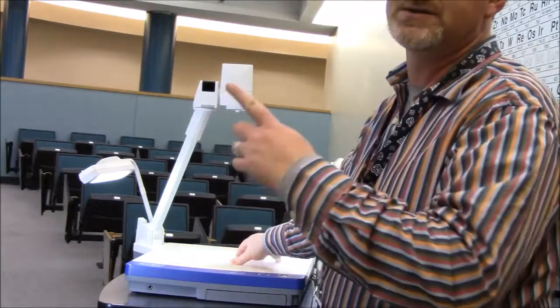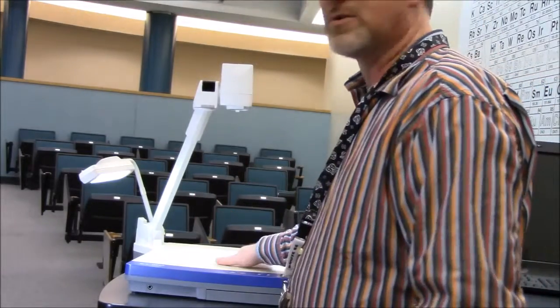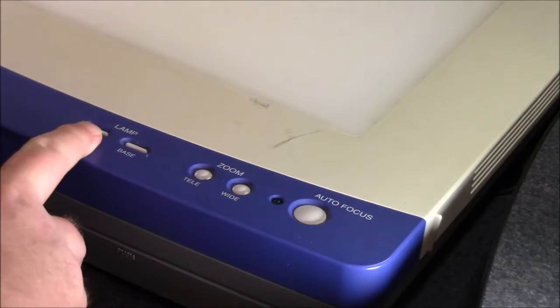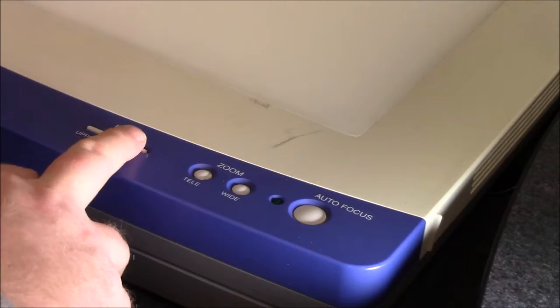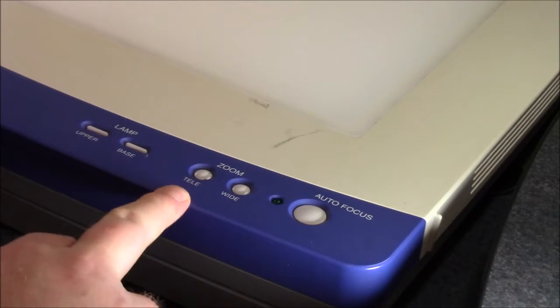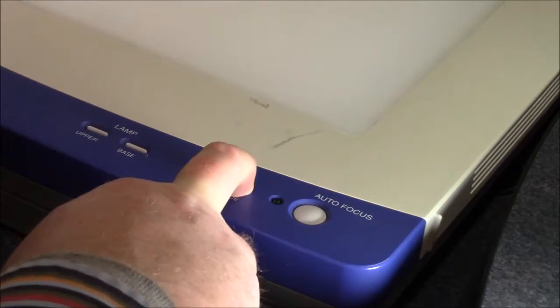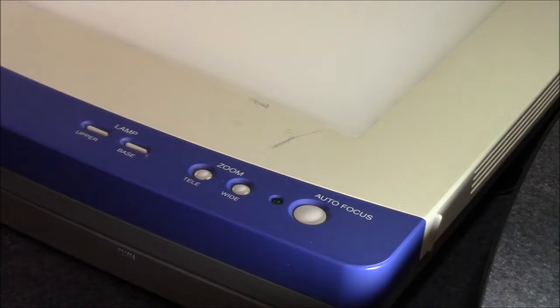That's what's going to be connected to my projector to blow up my models, 3D artifacts, or papers, or what have you. On the front right corner of this, I've got controls to either turn on or off or select the arm lights that are on there. Then I've got my zoom in and zoom out. Tele means zoom in. I just hold on that till I zoom in as far as I want, and wide means zoom out. If things get a little blurry, I've got a magic autofocus button that I hit that will refocus everything.